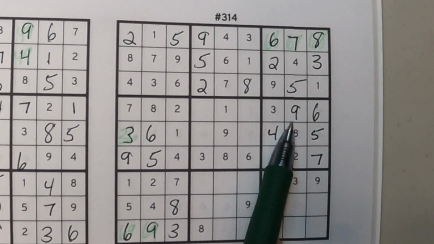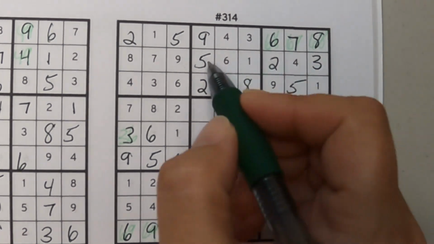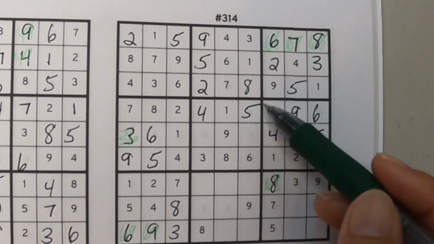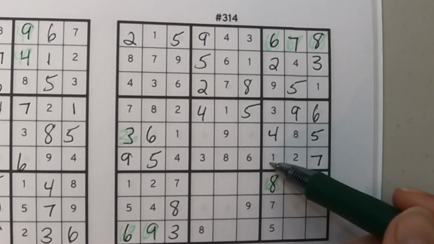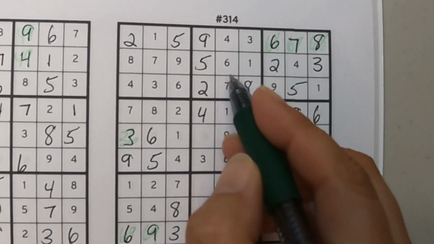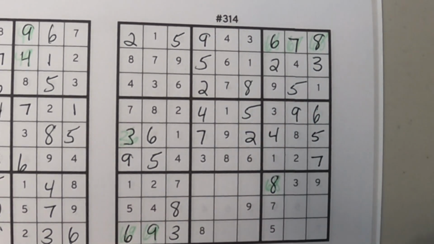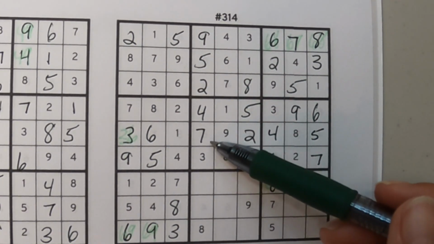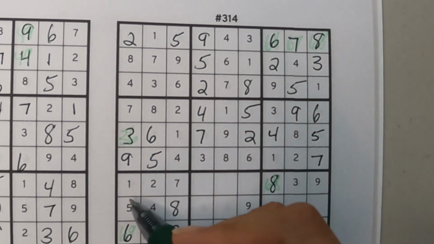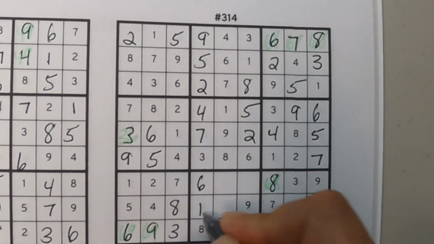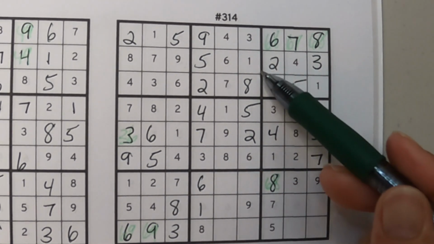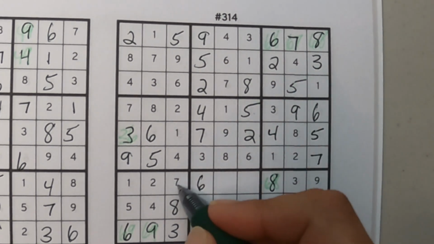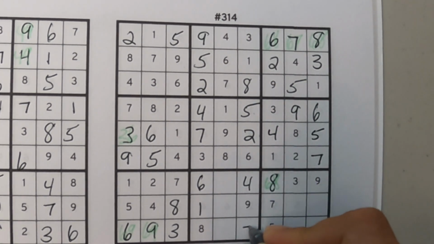For this row, we're missing 4 and 5. We've got a 5 here, so 4, 5. For this box now, we're missing 2 and 7. We've got a 2 here, so 7, 2. For this column, we're missing 1 and 6. We've got a 1 here, so 6, 1. For this column, we're missing 4 and 7. We've got a 7 here, so 4, 7.